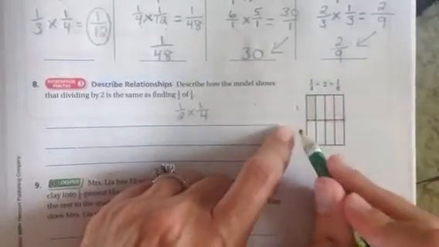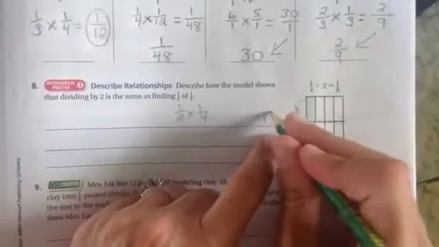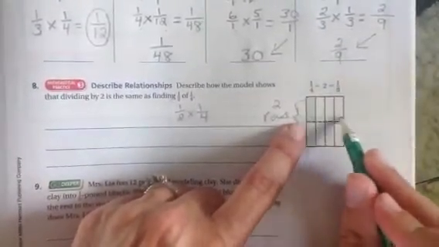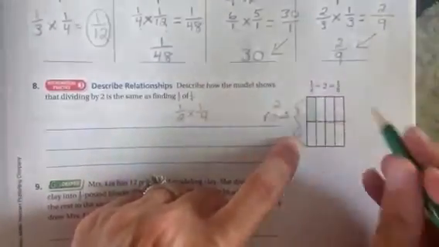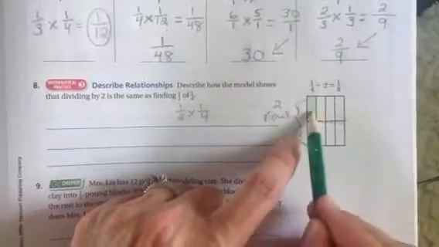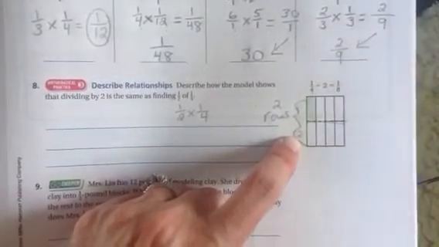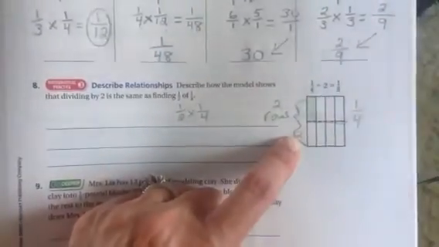Here's row 1, here's row 2. They split it in half. Here are our 2 rows, right here. And they split it into fourths, 1, 2, 3, 4, 1, 2, 3, 4. So the model is showing us that out of a total of 8 parts, 1 of those 8 is shaded.